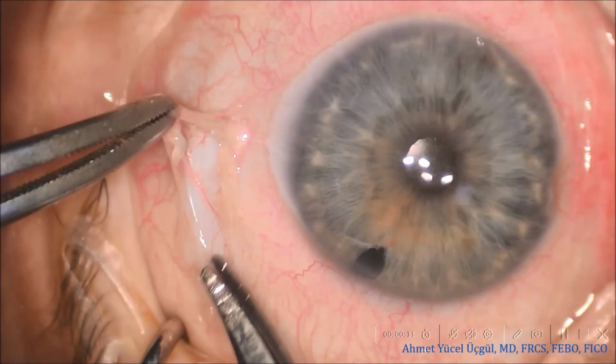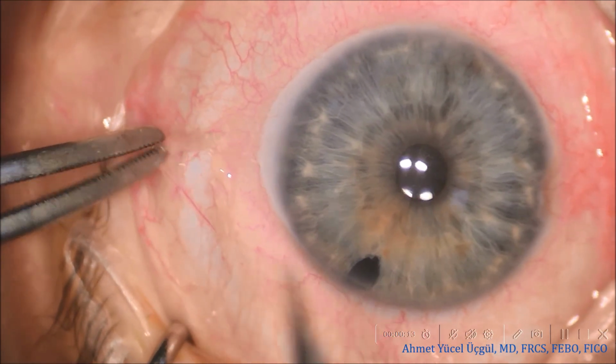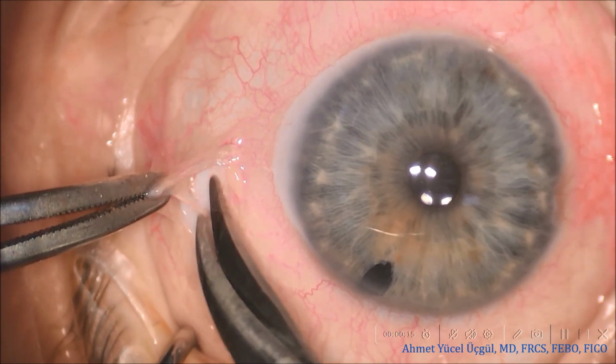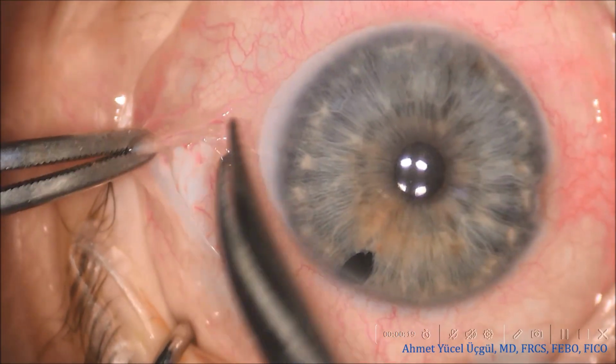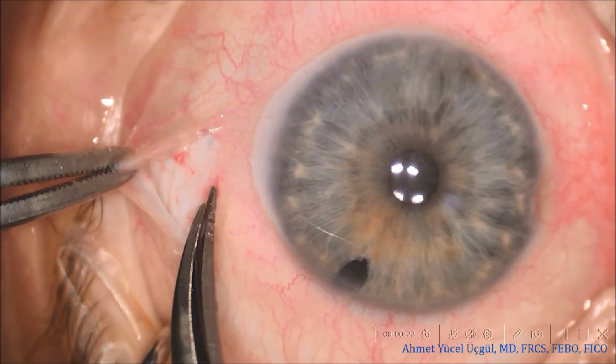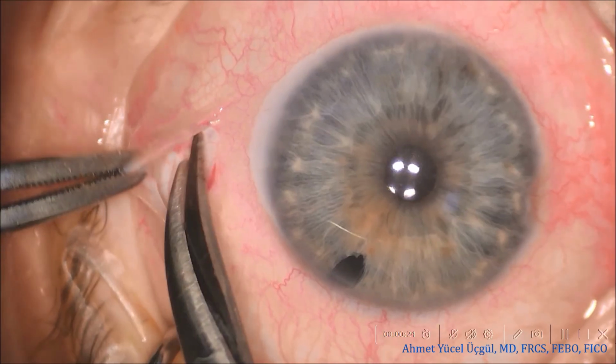At this stage, the superotemporal conjunctiva and Tenon's capsule are carefully dissected using Westcott scissors until the bare scleral surface is fully exposed. This step provides adequate surgical access and allows proper preparation of the implantation site.